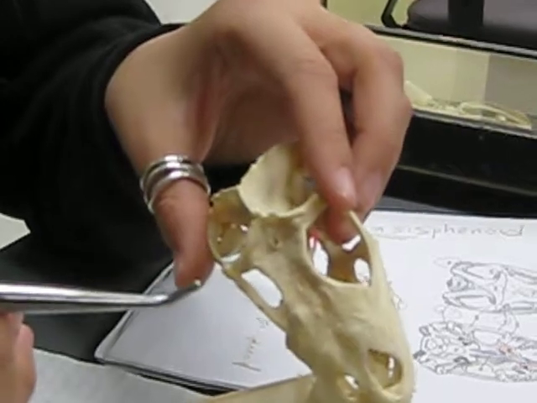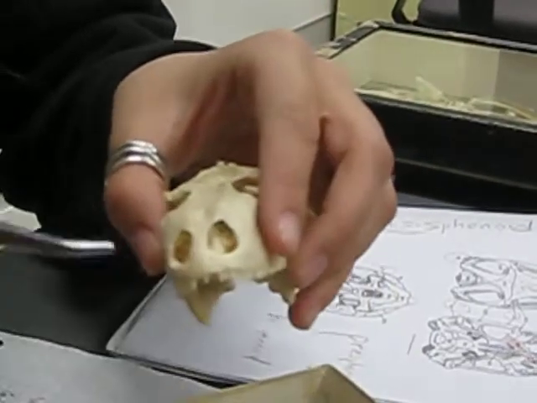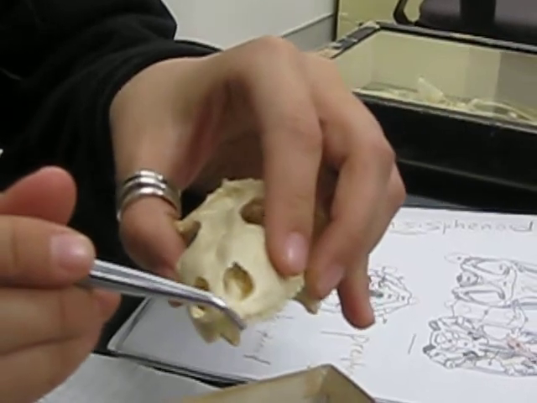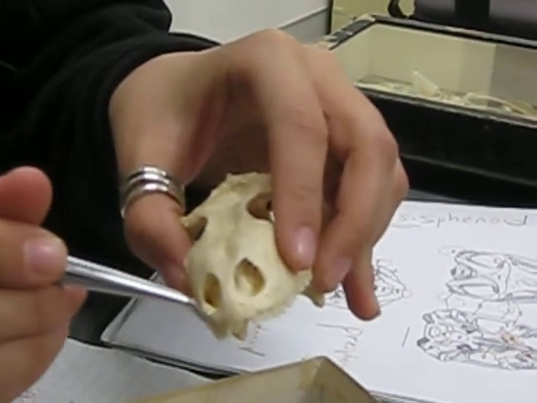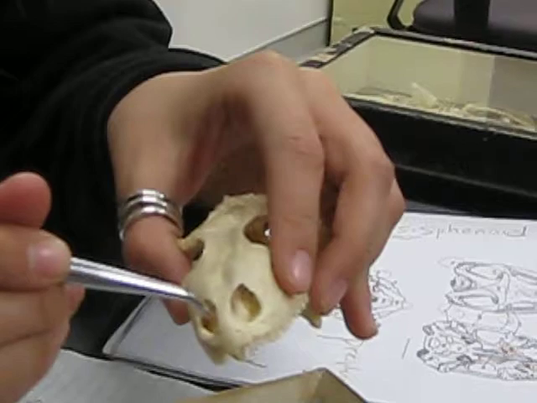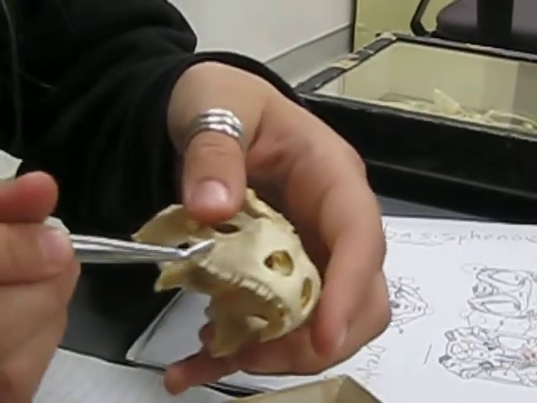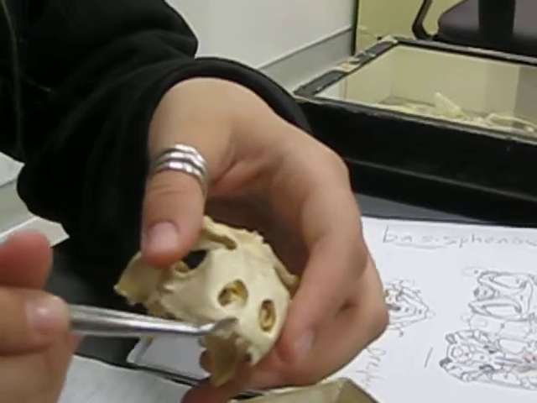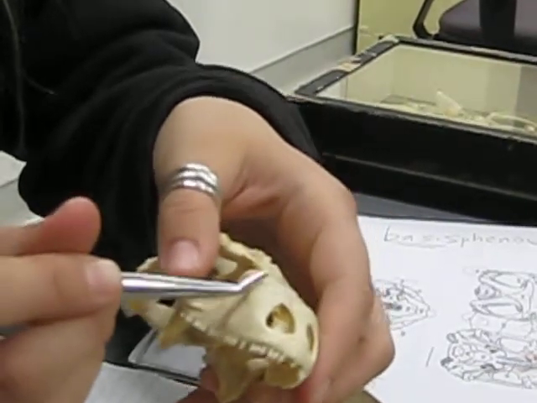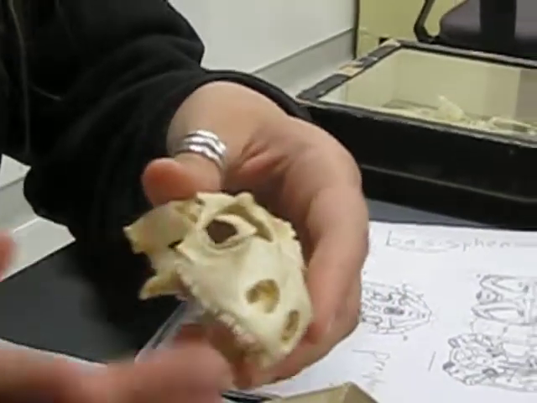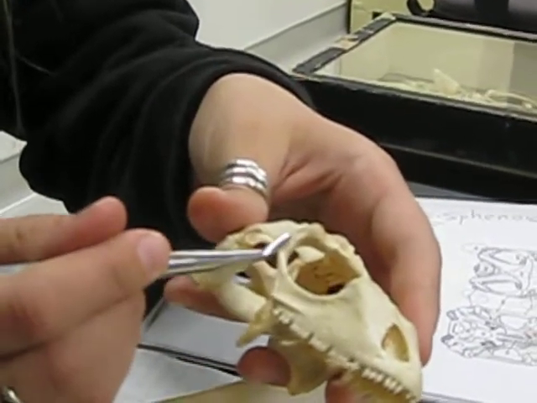It's all parietal. Then you have your premaxilla, which is this. Then you have your maxilla, which is all of this, there, maxilla. Then you have your jugal, which is right under your eye, right here.